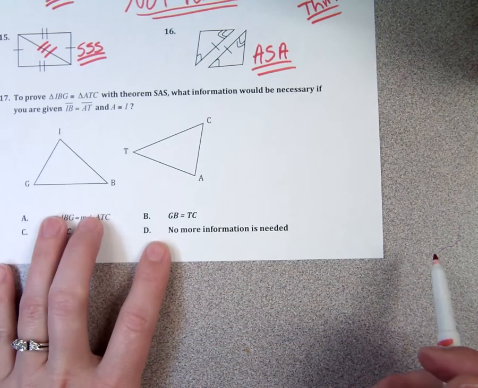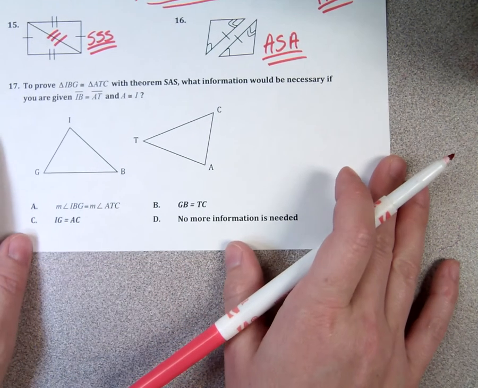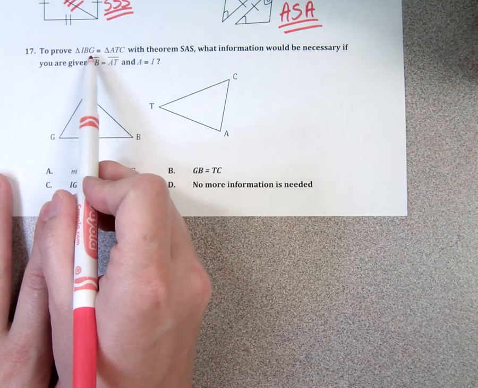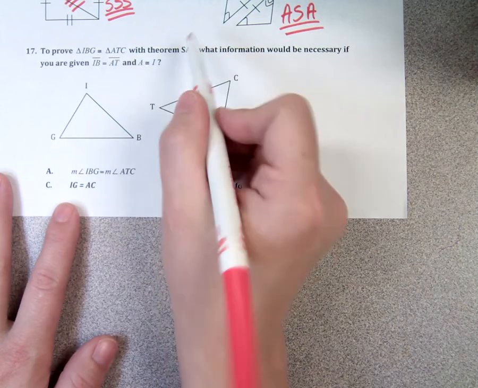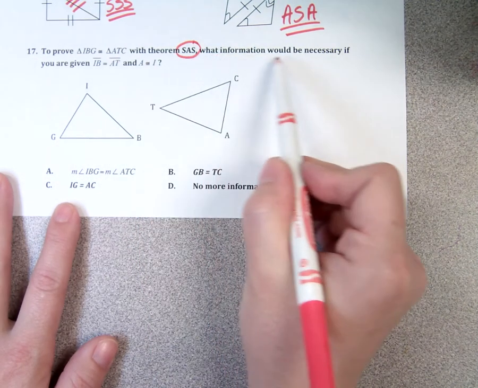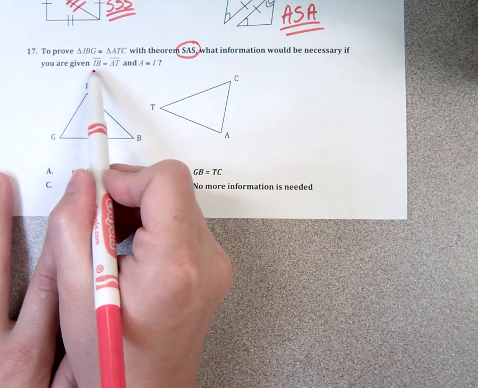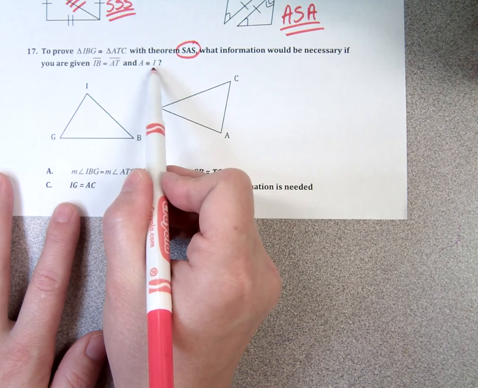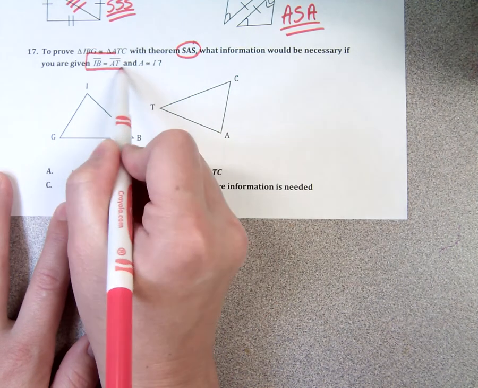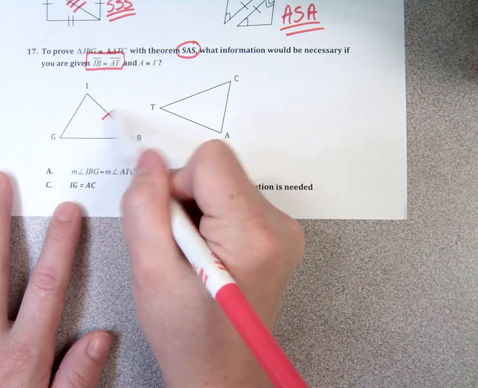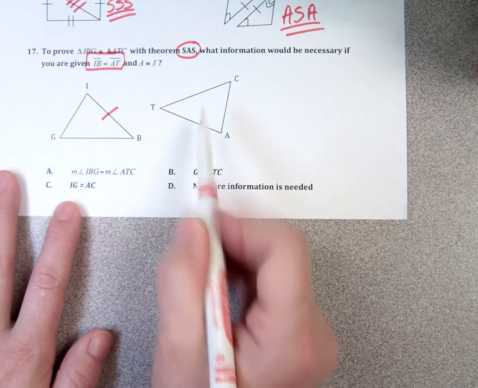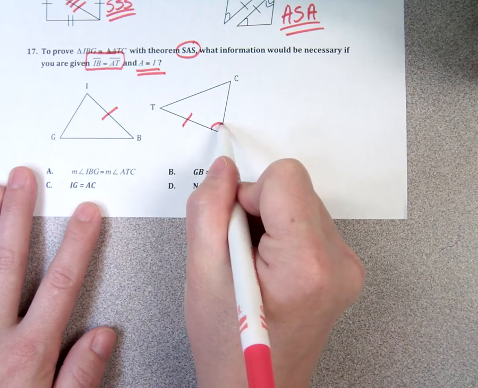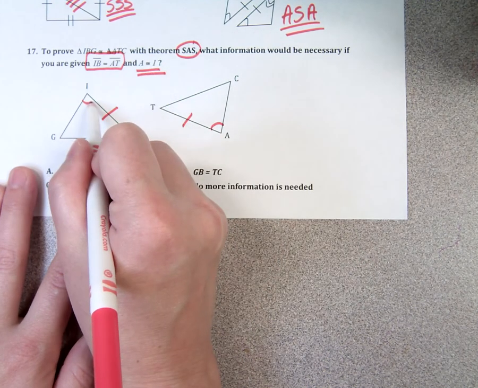Okay, got one more question along the lines of those kinds of problems. So number 17 says to prove triangle IBG congruent to triangle ATC with theorem side angle side, what information would be necessary if you're given that IB is equal to AT and angle A is congruent to angle I? Okay, let's mark this up. It says that the length of IB is congruent to the length of AT. It says that angle A is congruent to angle I.